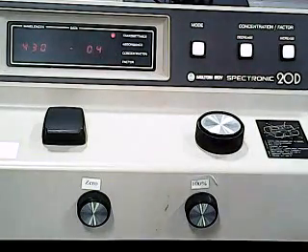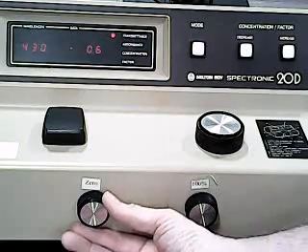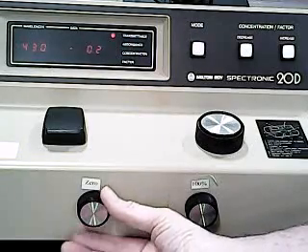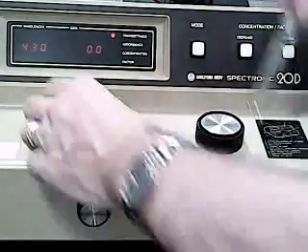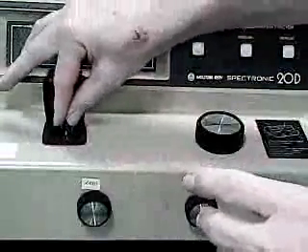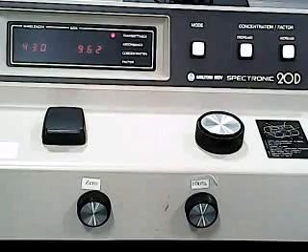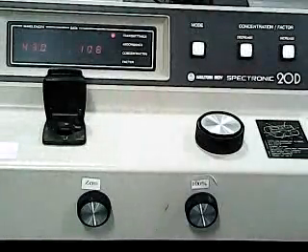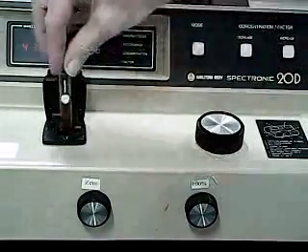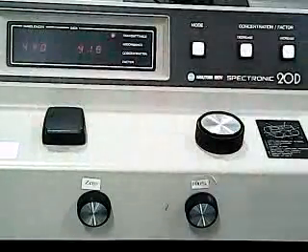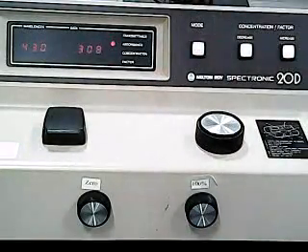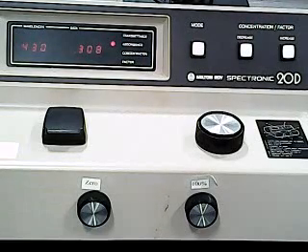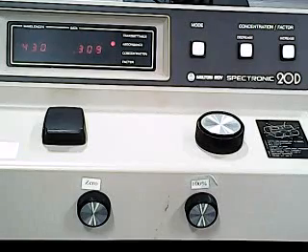So now we're ready to test our third sample. Again, I want to make sure the 0 is good. Check that our 100 is still reading 100. Put our third sample in, switch to absorbance. And there's the reading for our third iron sample.